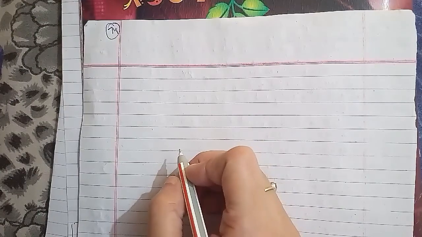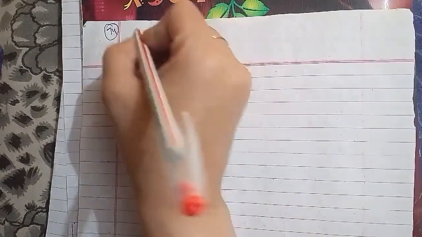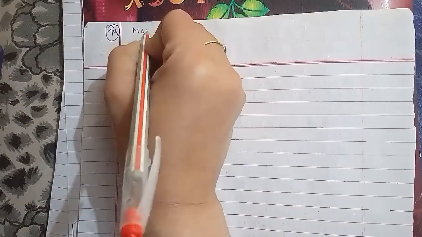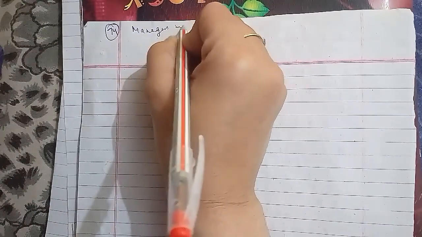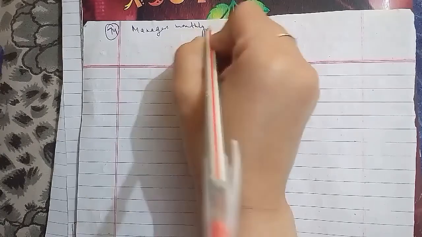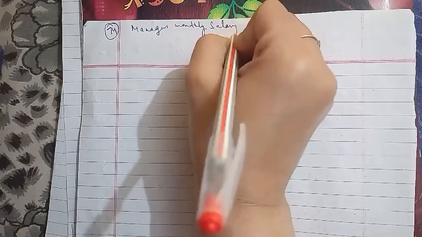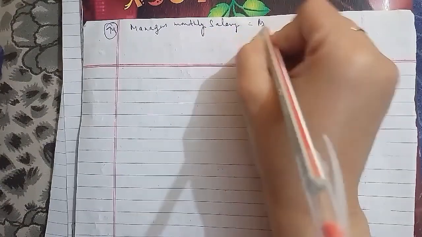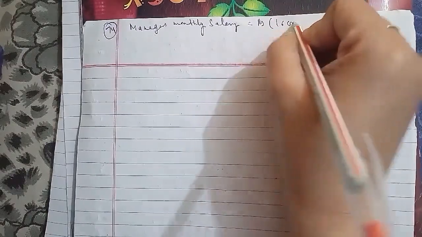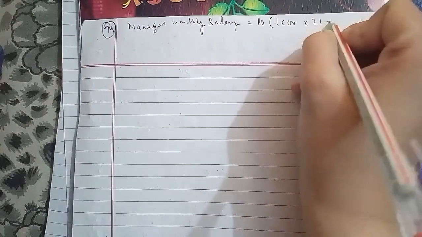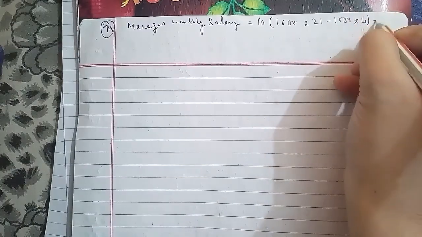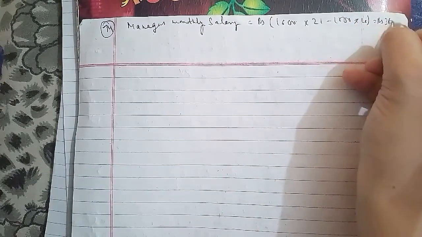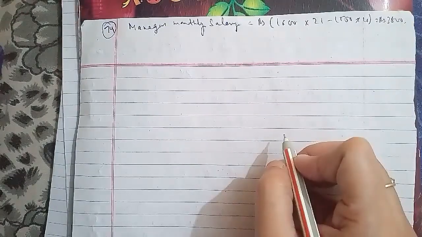The 74th question of the session that we have to talk about. So on the same cases, the manager's monthly salary equals rupees 1600 into 21 minus 1500 into 20, which equals rupees 3600 as well. Okay, so that will be the right answer for this question as well.